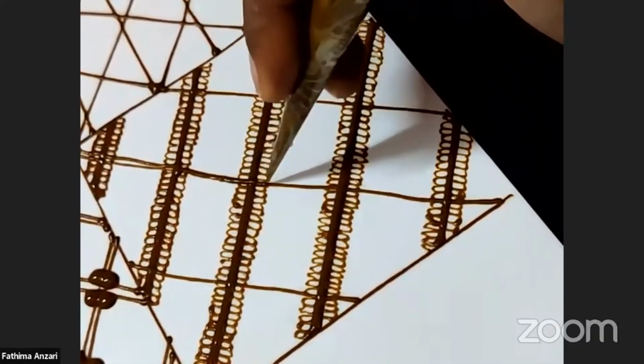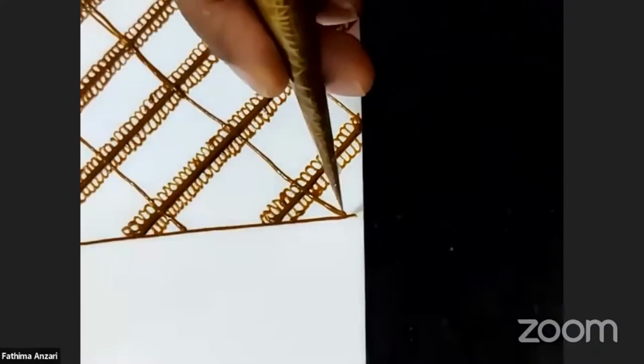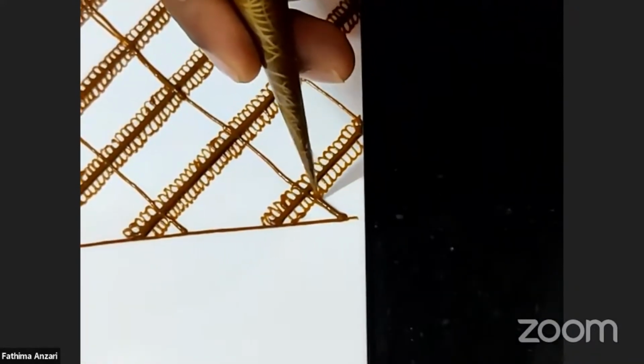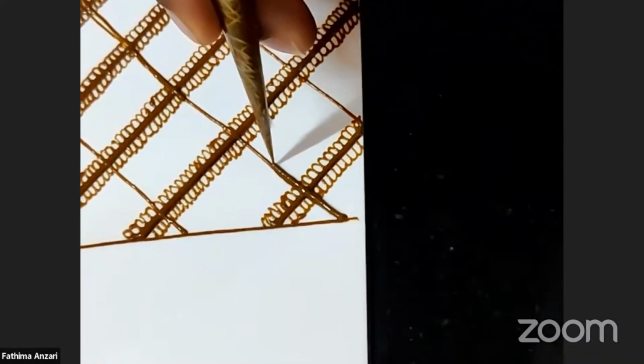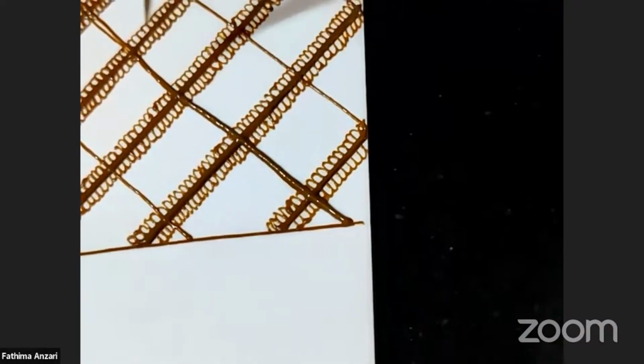Okay, I'll darken the line a bit here. Maybe I'll give direct thickness to the line, because if I draw the line and then darken it, it will take a lot of space, and I don't want that.